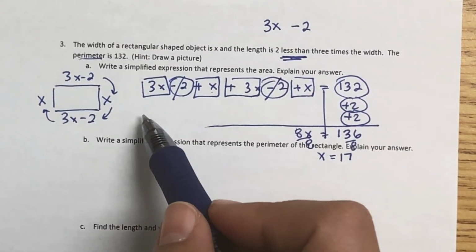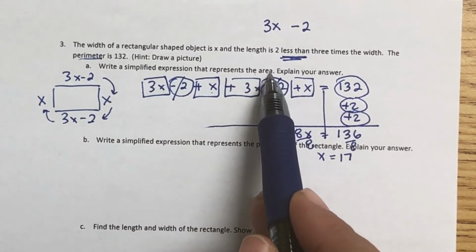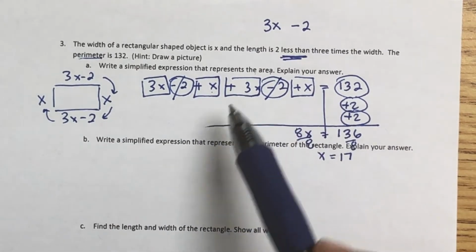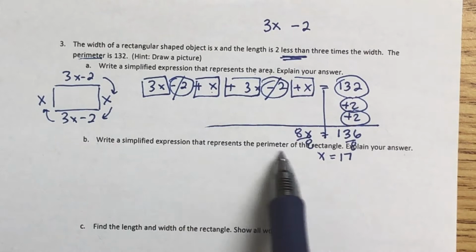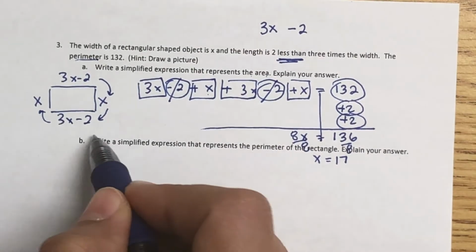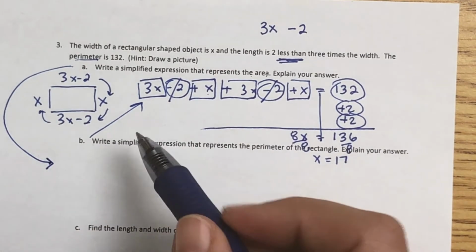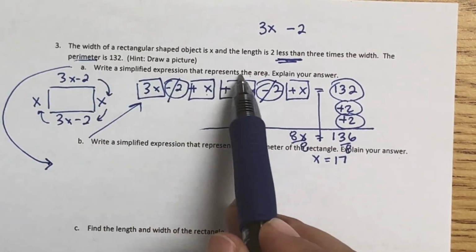Okay, so let me read what the question was. Write a simplified expression that represents the area. Lord, I was working out the perimeter. So hold on, is there one? All right, here it is. Write a simplified expression that represents the perimeter. Okay, so this answer is for B, and we're going to answer A here. My bad, I should have read the whole question. All right, write a simplified expression that represents the area.